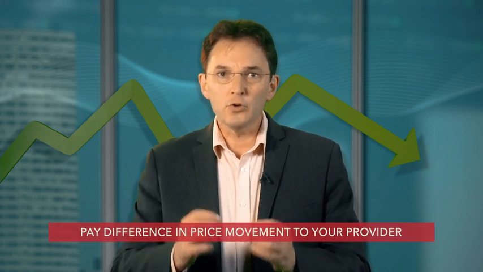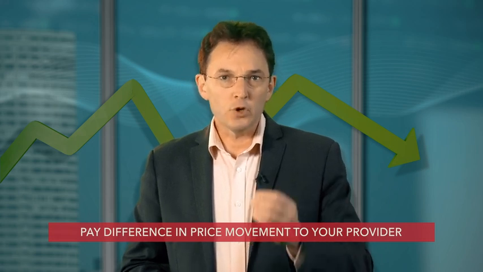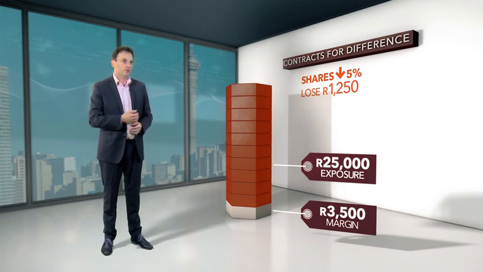If you expect the share price will go up, but it goes down instead, you will have to pay the difference in price movement to your CFD provider. Again, this amount applies to your exposure, not your margin. For example, if the share lost 5%, you would lose 1,250 Rand on your exposure of 25,000.